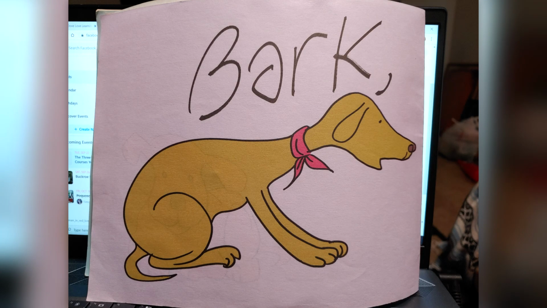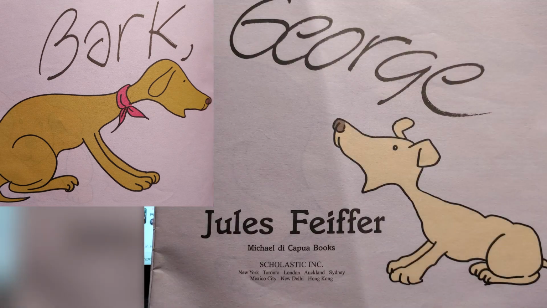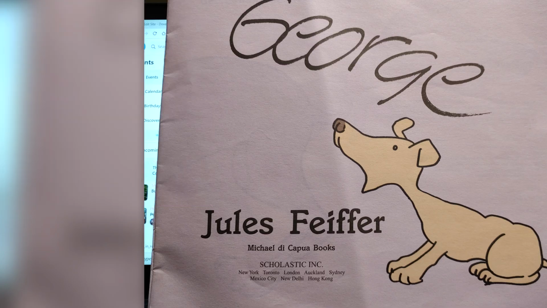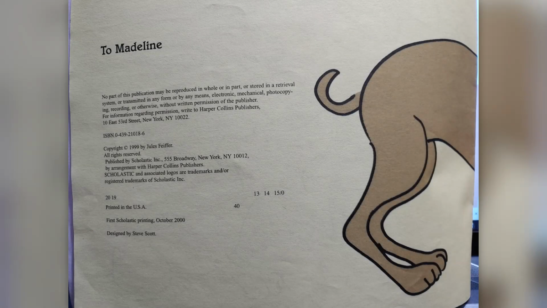Now, the next thing I want to show you is the title page. Here's the title again, Bark George. This is the title page, and you notice that the title page also has the author on it as well. The next thing I want to show you is the copyright page. The copyright page has all the legal information. Legal is all the stuff that can keep you out of trouble.